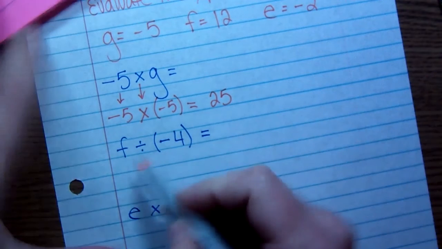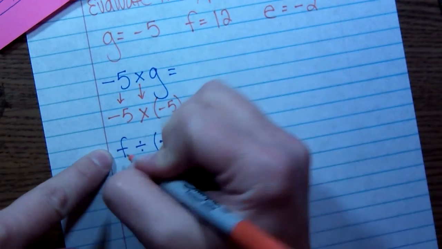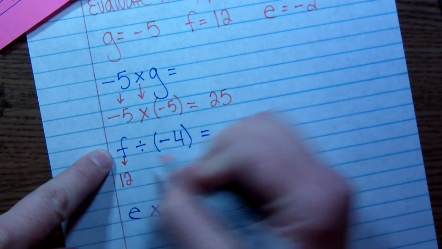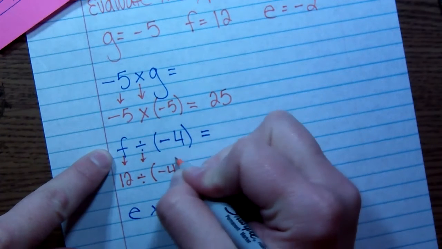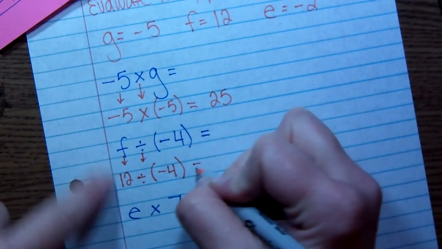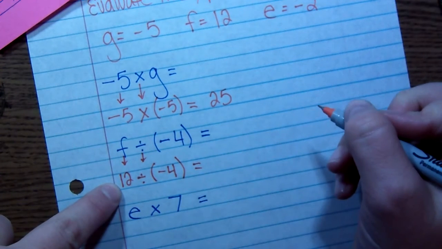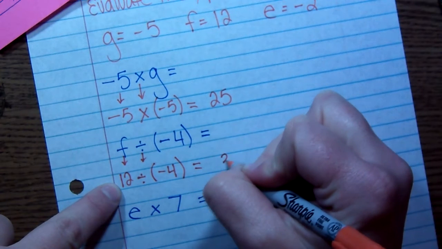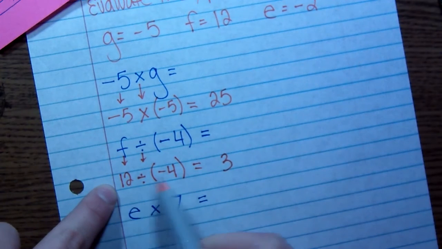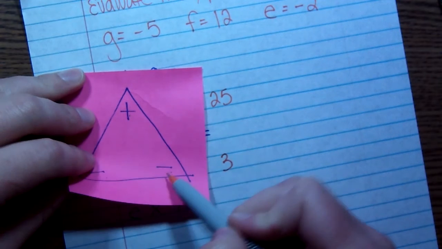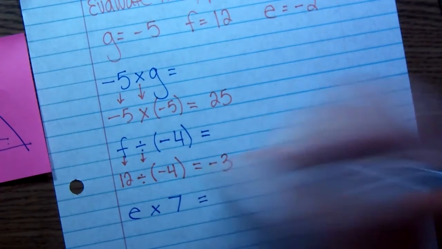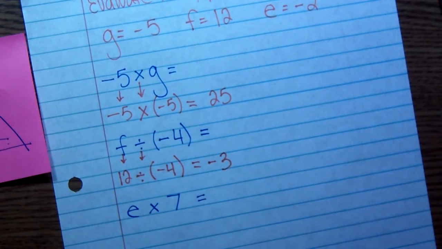All right, this one down here, F. F is 12, so I'm going to rewrite my F divided by -4. Now, 12 divided by 4, I'm just going to go ahead and divide. So that's going to be 3. But I have a negative and a positive. And a negative times a positive is a negative. If we have different signs, the answer is going to be a negative. So make sure that you attach that sign.